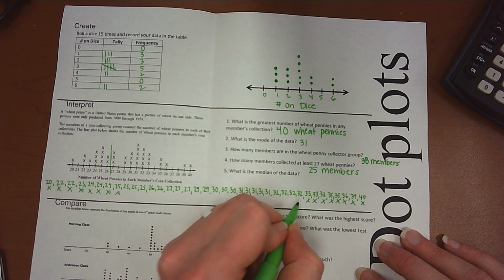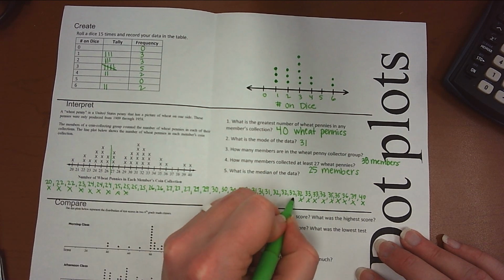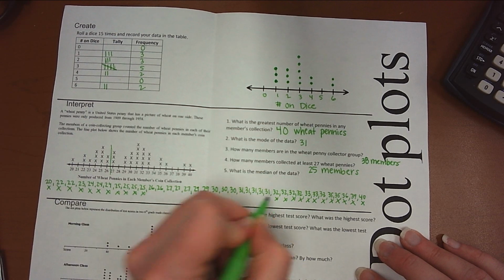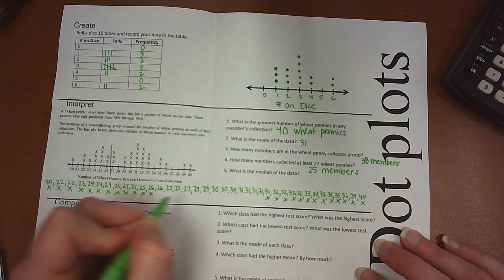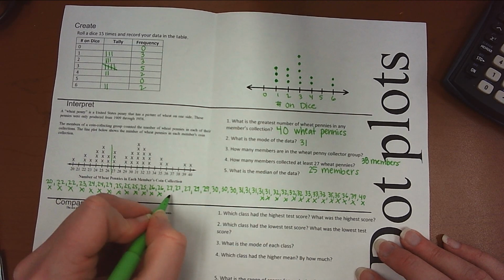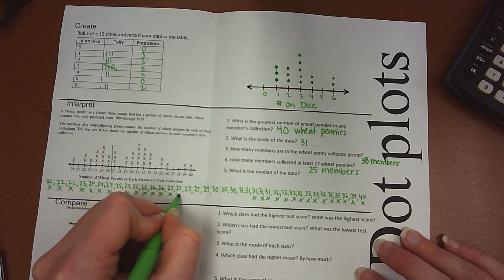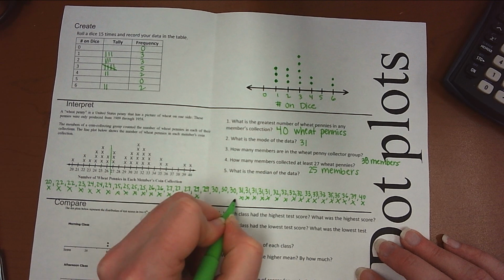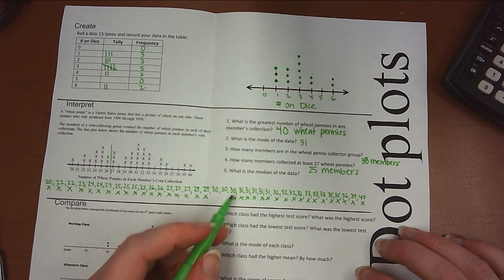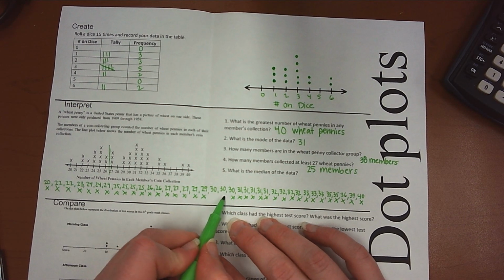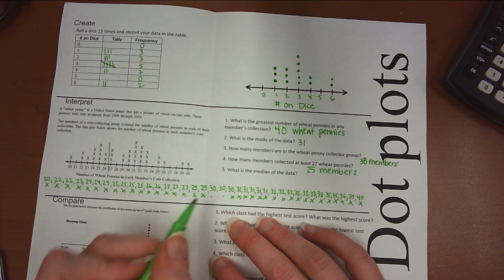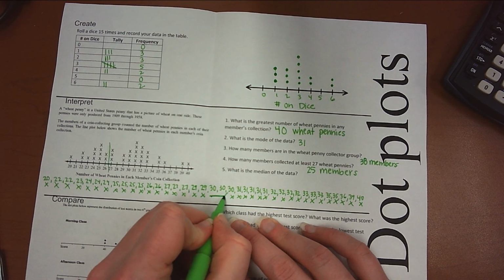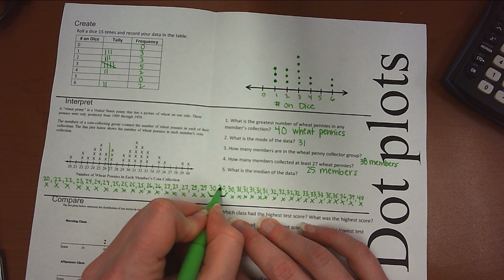Big, little, big, little, big, little, big, little, big, little, big, little. As I near the center, I have to remind myself I started with big, so if I were to cross out the big here, I would have to cross out the little and I'd be left with no middle number. So what that means is I have two middle numbers. I have 30 and 30.